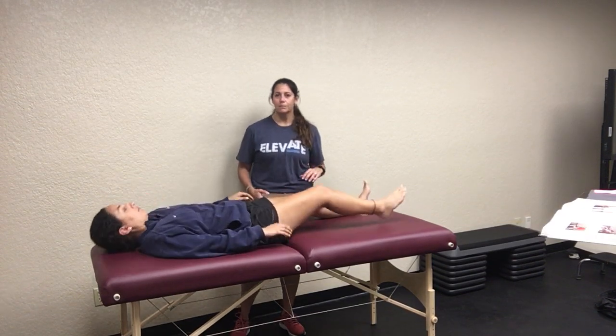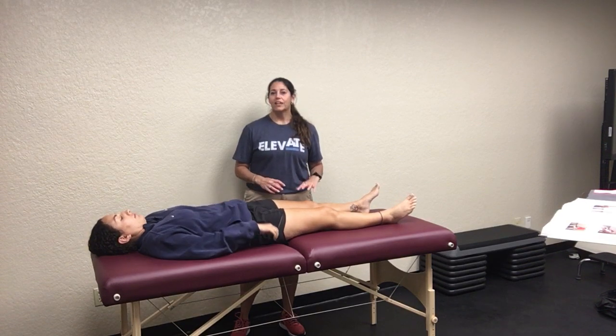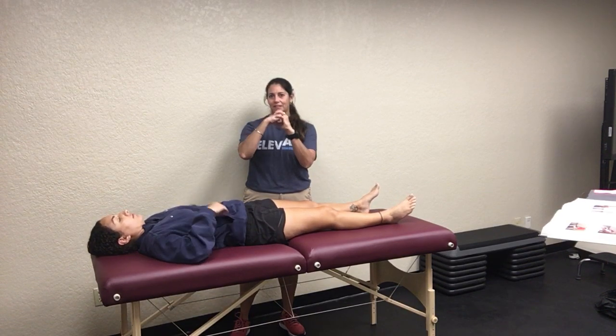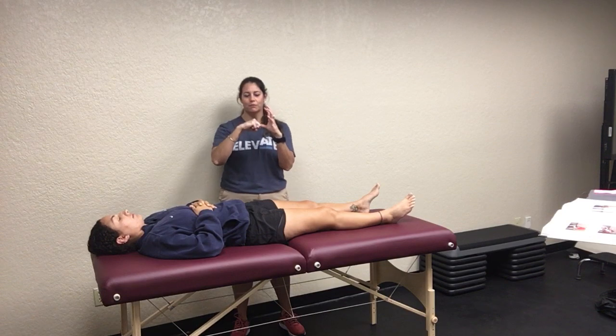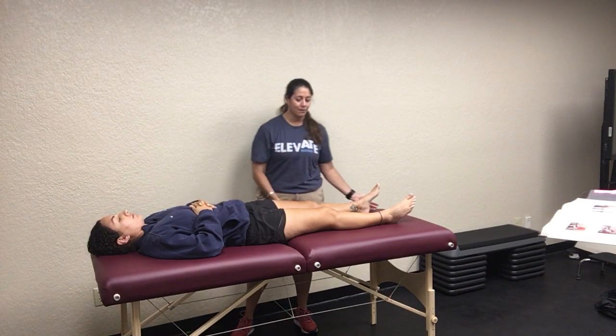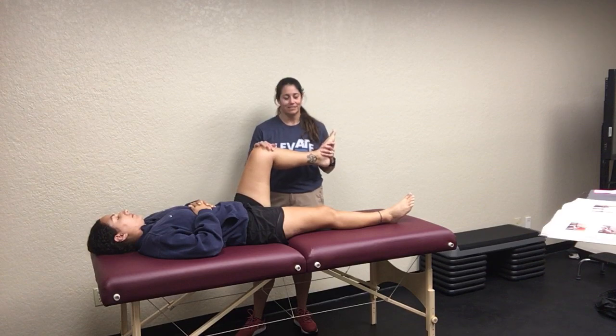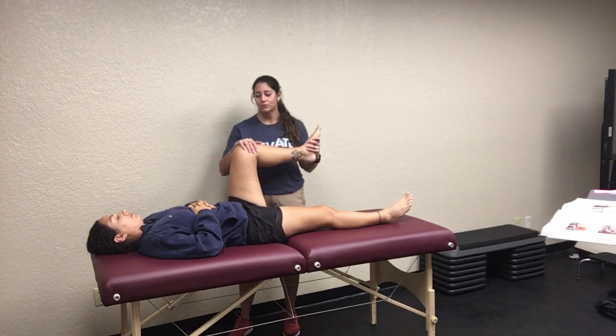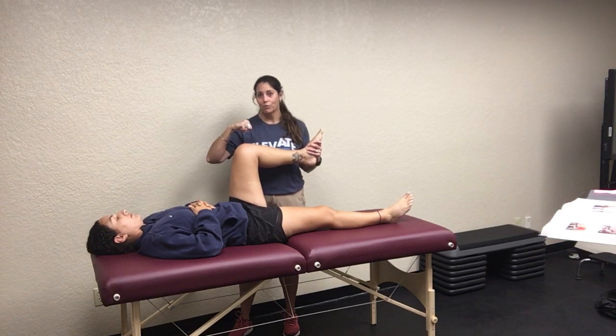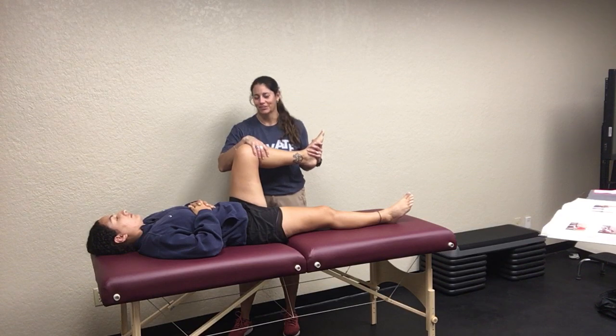The next one is the hip scour test. If they have something going on inside of the ball and socket joint, so between the femoral head and the acetabulum, they will probably really not like the hip scour test. I'm just saying, because what you're going to do is take their hip and try to jam the femoral head into the acetabulum pretty much as hard as you can.